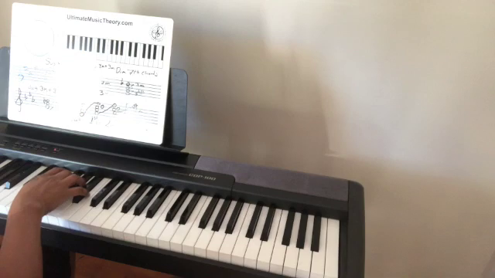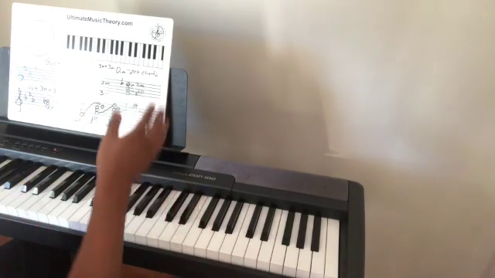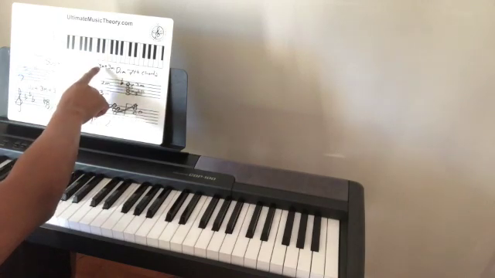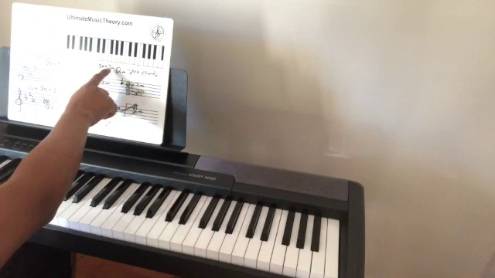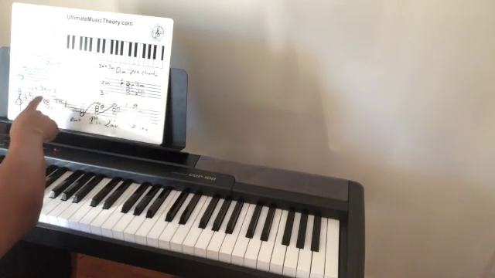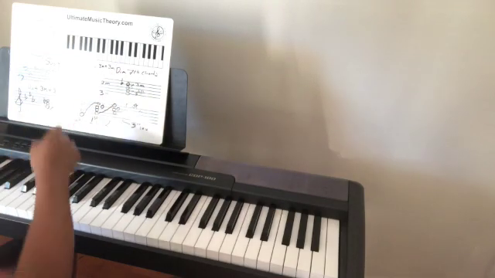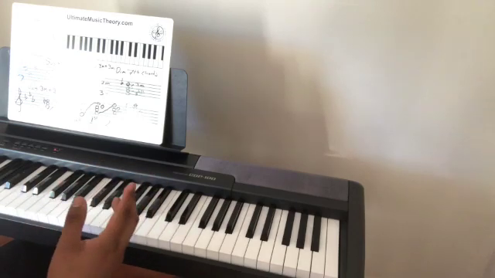So two intervals of major thirds, and together it sounds like this. So just to remember, the diminished has three minor intervals, and the augmented three major intervals. Just to keep that in mind.